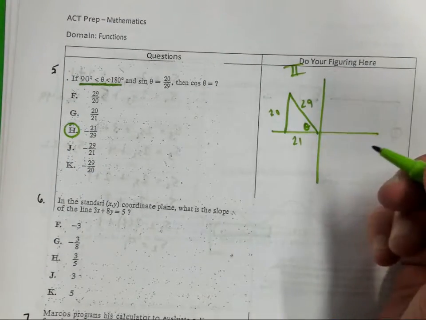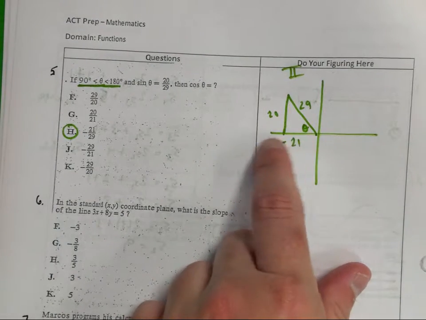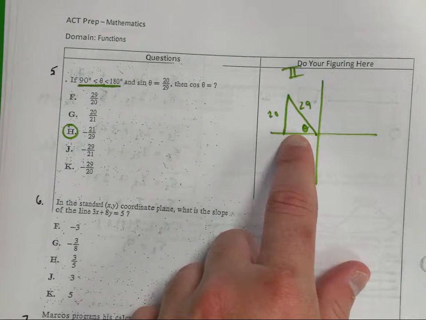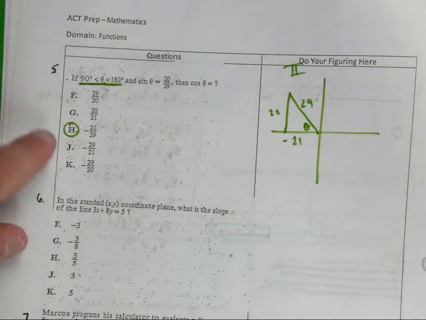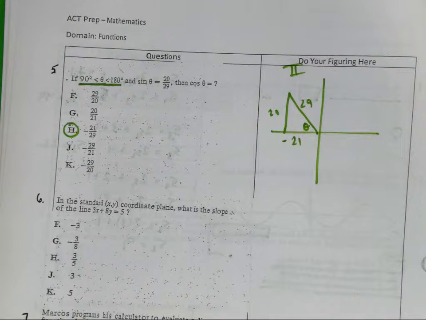Now, let's talk about why it's negative 21. Why is it negative? That's to your x-axis, isn't it? In quadrant 2, your x is what? Negative. They might sometimes put negative 21 over 29 or positive 21 over 29, but it's negative because it's in quad 2, because of the x value.